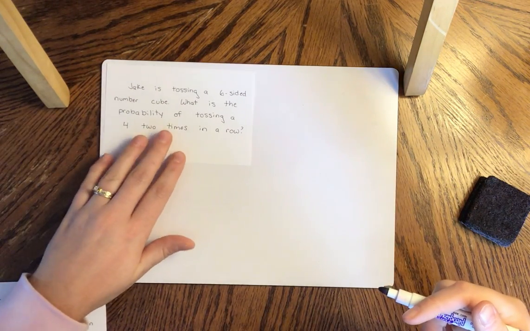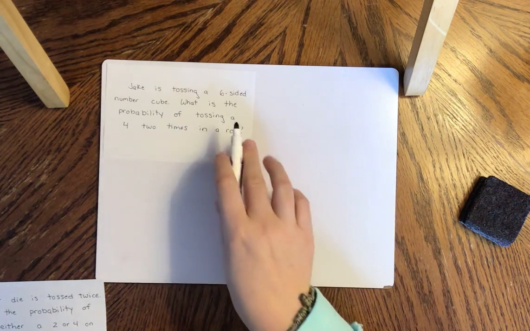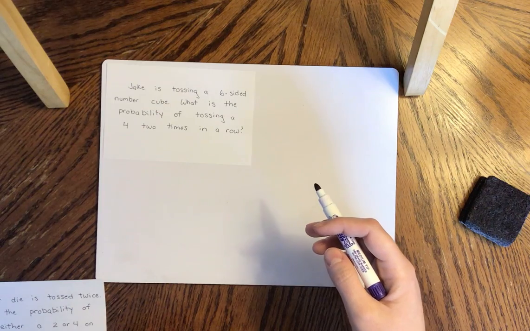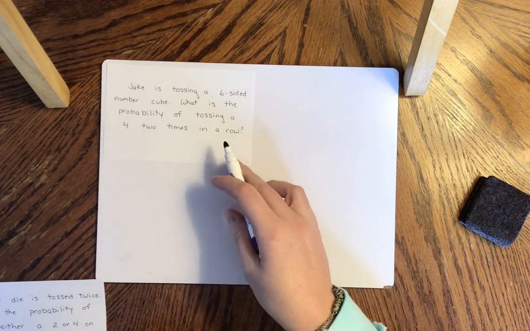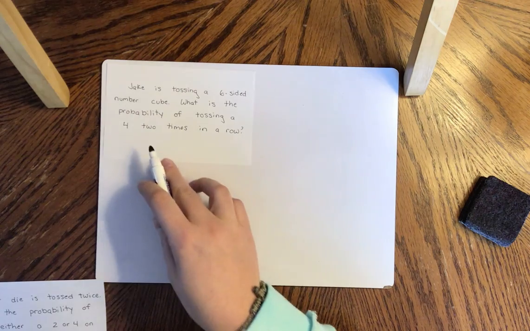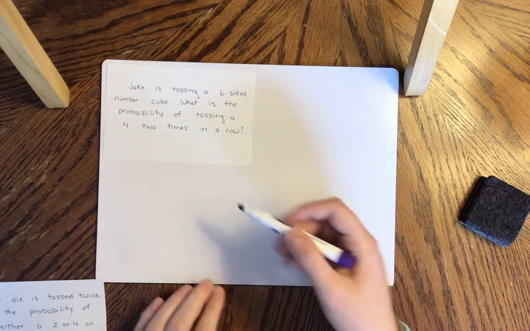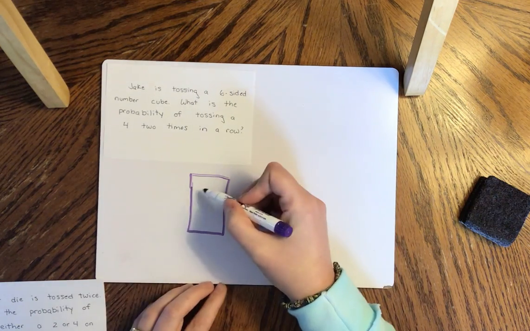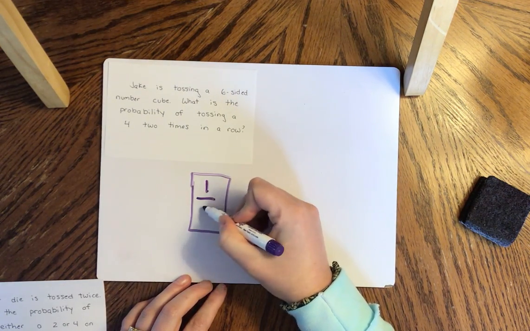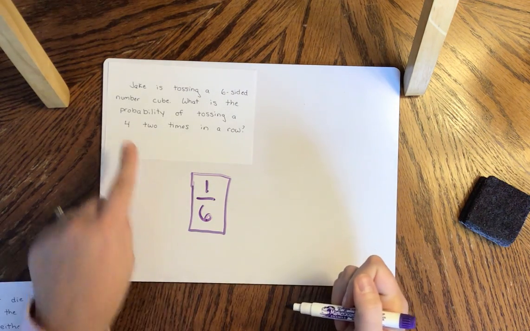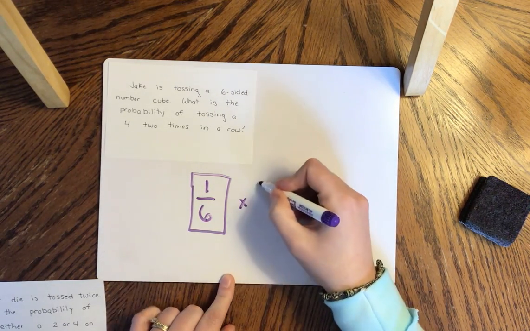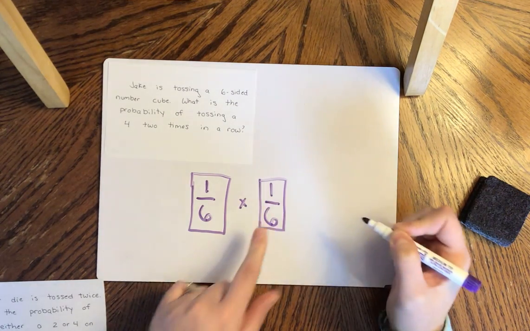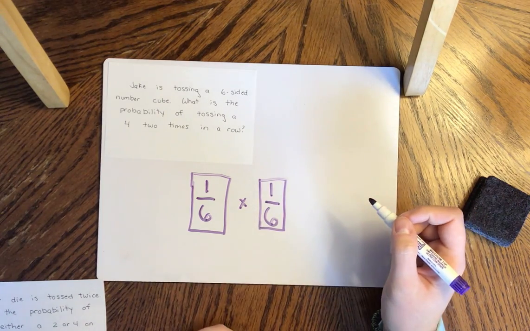So the first problem is Jake is tossing a 6-sided number cube, which would basically be a standard die. What is the probability of tossing a 4 2 times in a row? Okay, so you have to think about the probability of the first roll. So the first roll, one of the sides out of 6 is a 4. And then you multiply that by the second roll. So if you toss it again, the chances of getting a 4 are 1 out of 6.